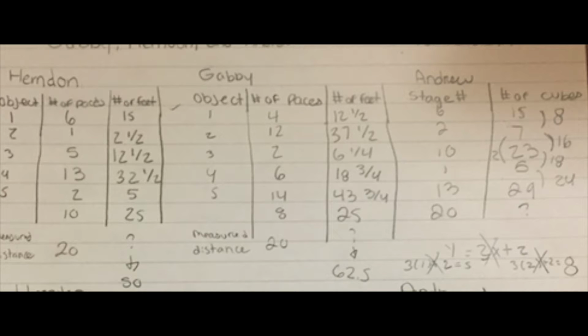Alright, for the third menu task in Portfolio 2, I solved Gabby, Herndon, and Andrew's problem. I don't know if that's how you say Herndon's name, but that's what I'm going to say. So the first thing I did was I wrote down the charts on my paper, and I decided to solve Herndon's problem using his method.